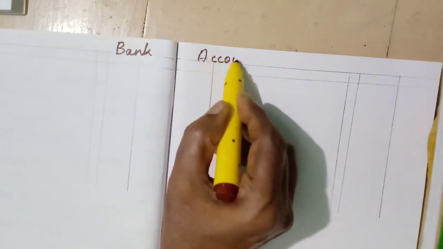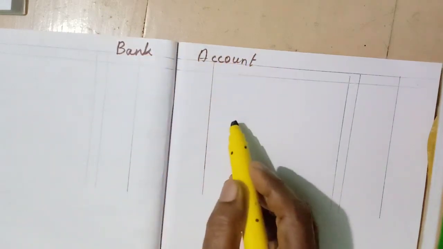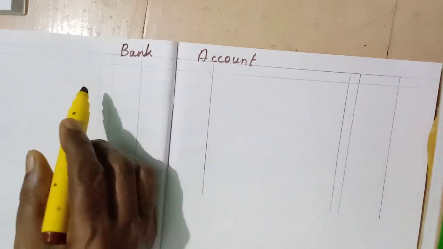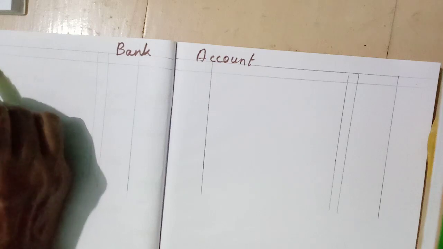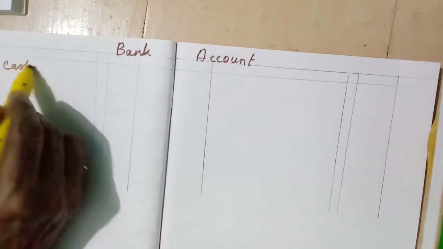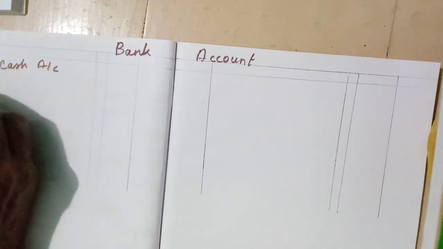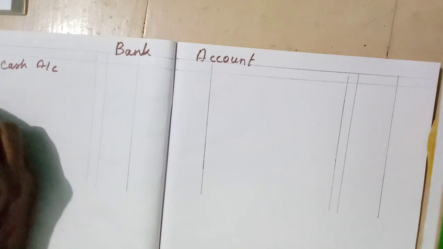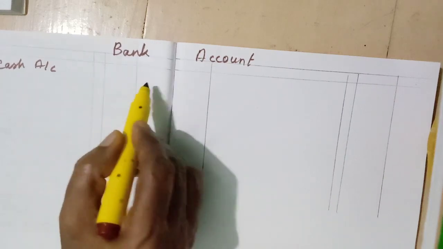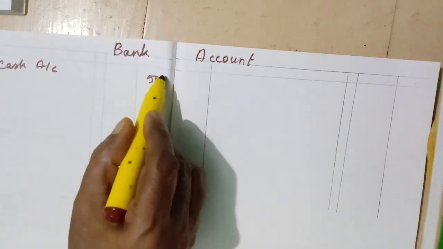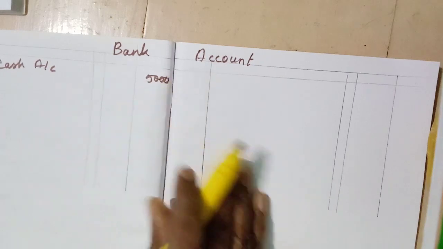What is the journal entry? Bank account debtor to cash. So bank is debited, so debit side to cash account. Okay, date 2016 January 5. Bank cash account 5,000. Okay, that's all. Only one entry.